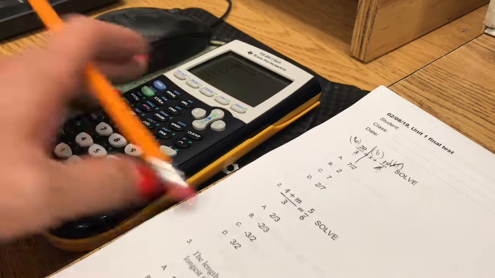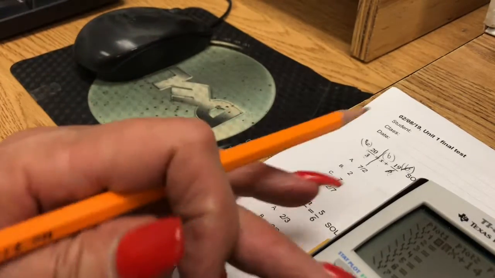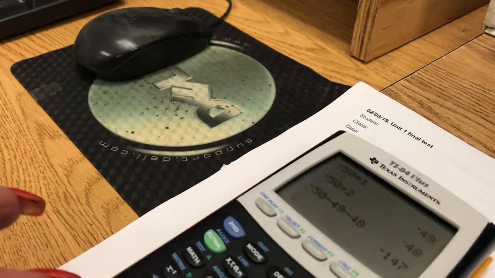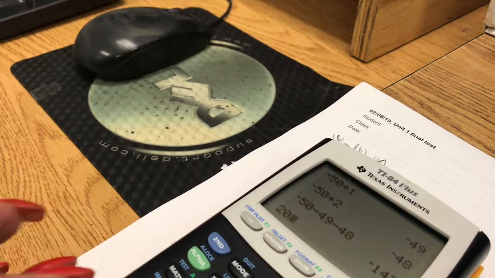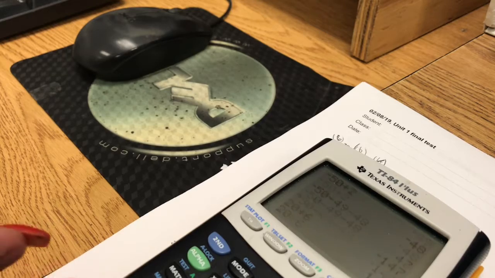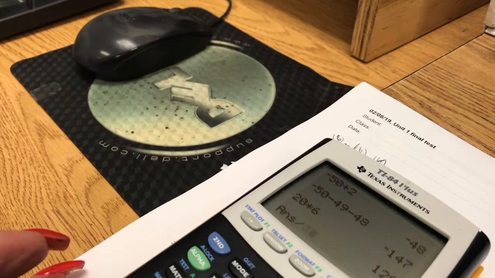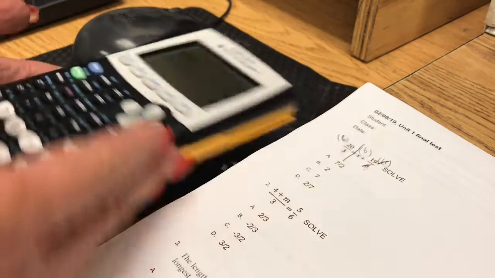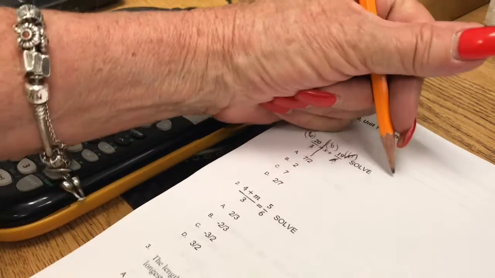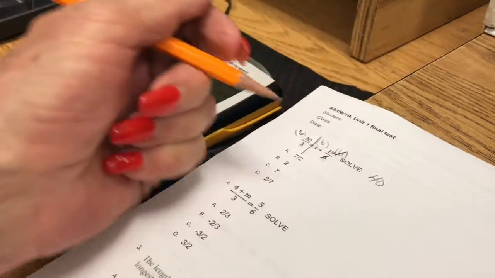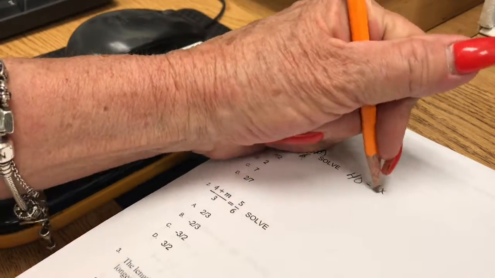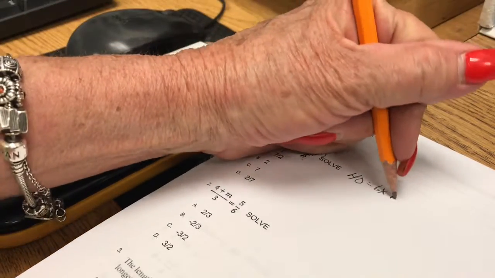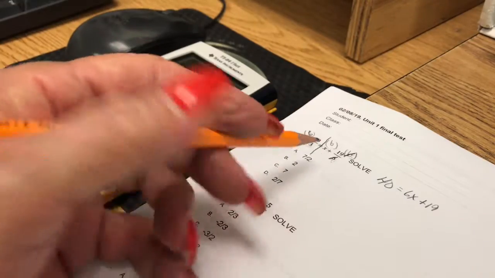So I go into my calculator and put 20 times 6, enter, and I'm going to divide that by 3, and I get 40. So now what I have is 40 equals 6x plus 19.